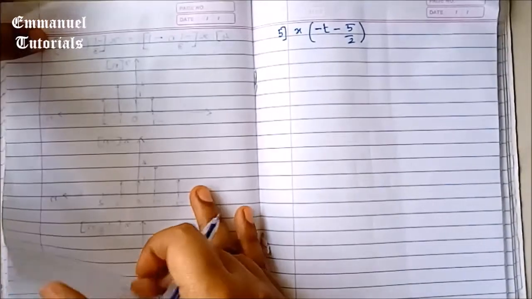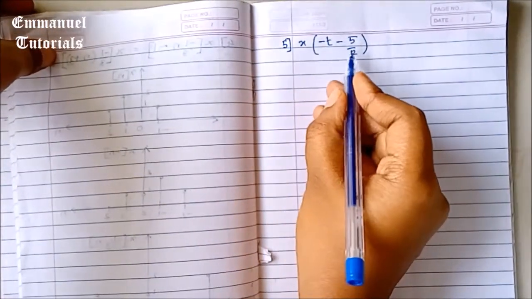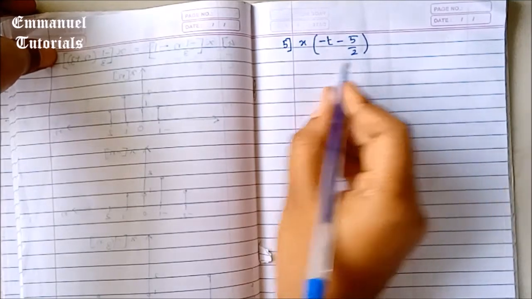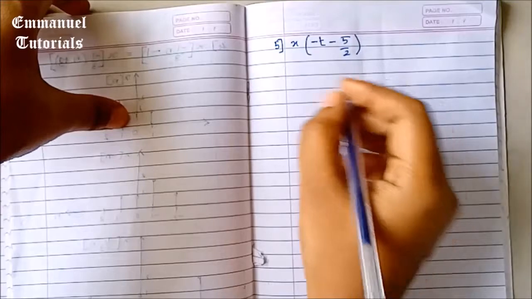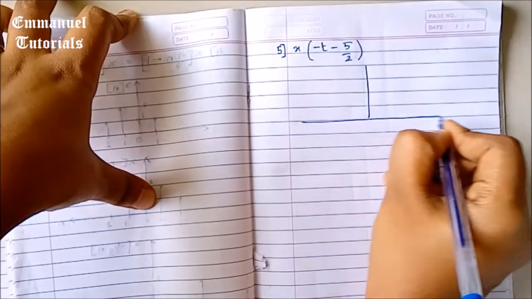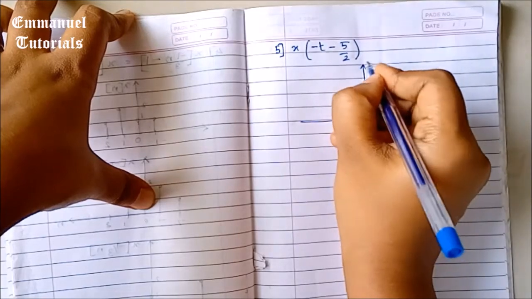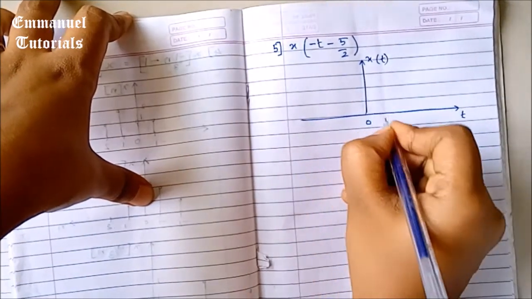Now we'll see a continuous time example. X of minus t minus 5 by 2. So here the fractional part is 5 by 2. Now let's draw x of t for this. So the axis is t, 0.